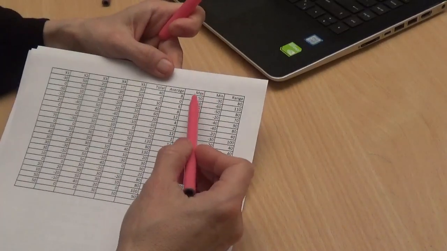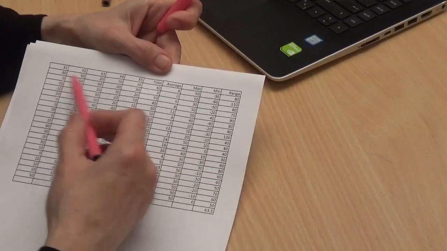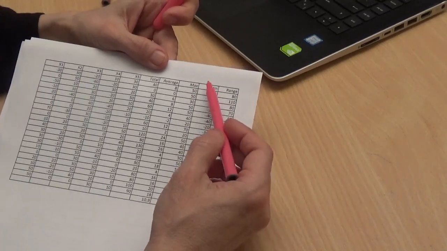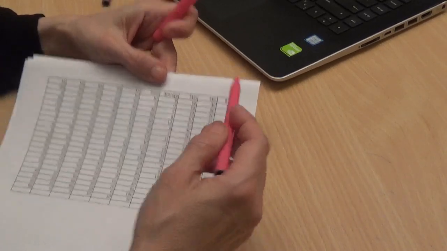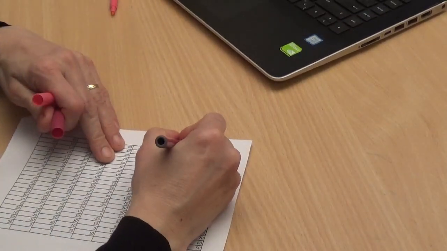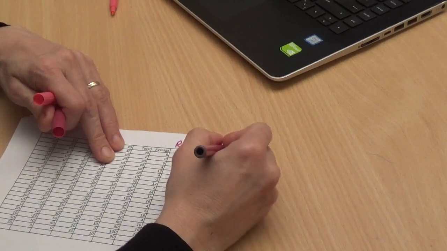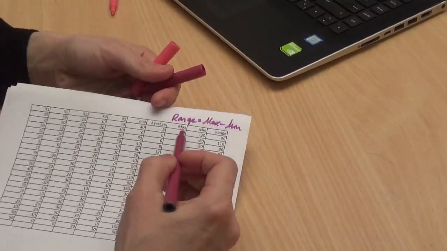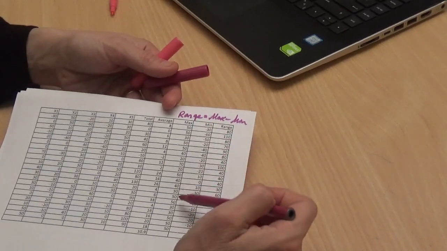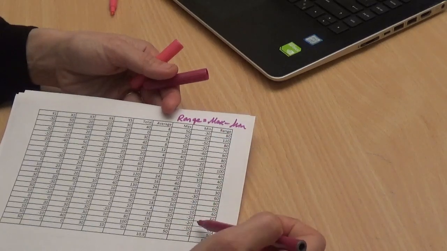And then I took the maximum value of these 5 values, and then the minimum, and found the range by subtracting minimum from maximum, because we know that range is maximum minus minimum.